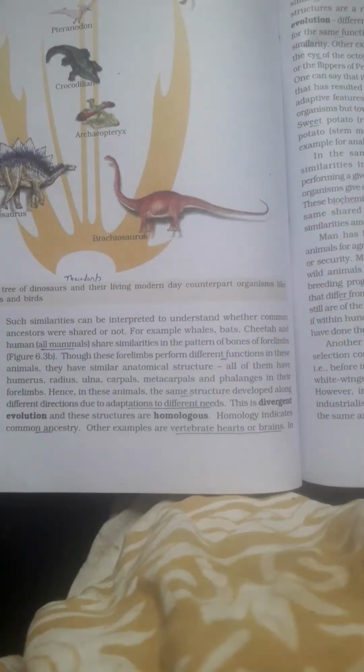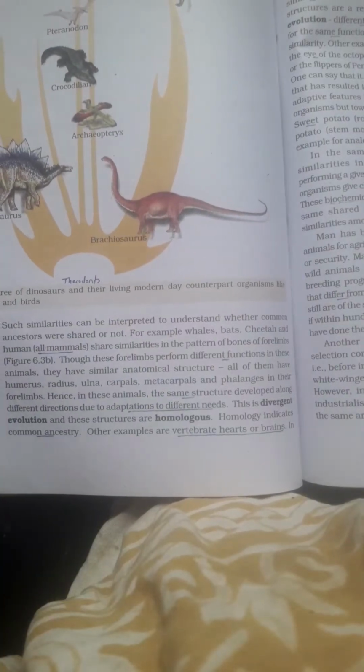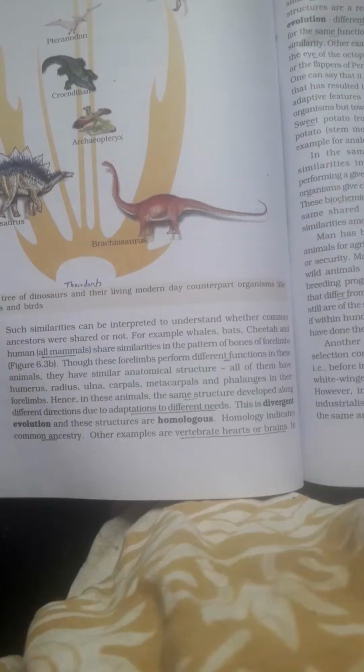Again, the vertebrate brains. Fish brain and human brain is different, right? But they possess the same kind of structure, but they evolve in different directions.